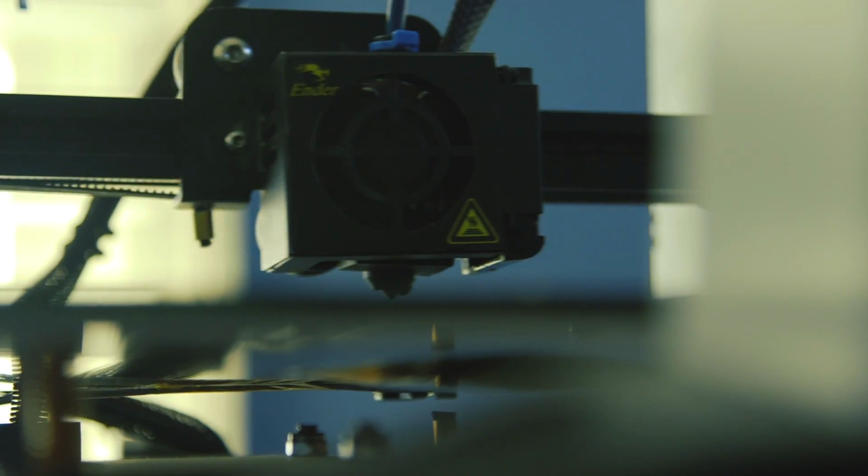I'm a crafter, 3D printer, and a collector of model trains, and I'm going to show you how I build a variety of different things.